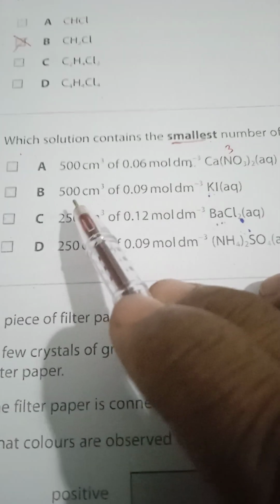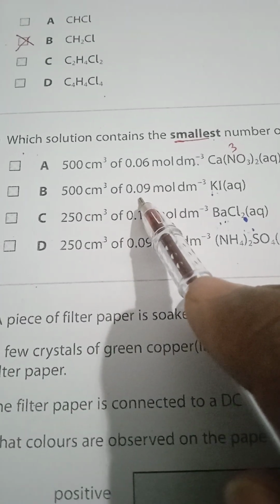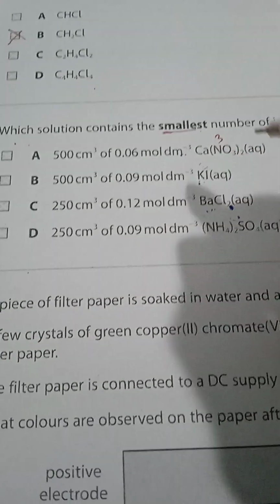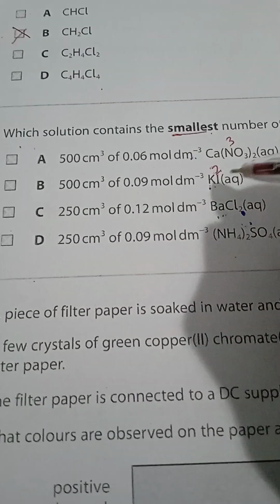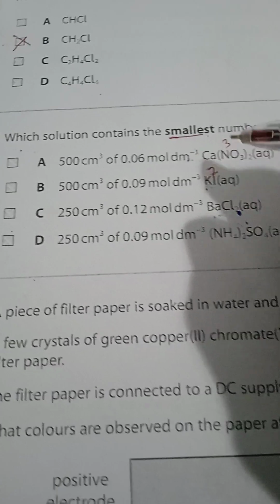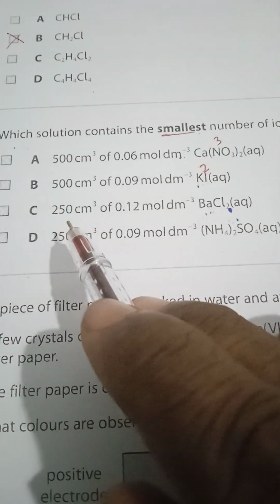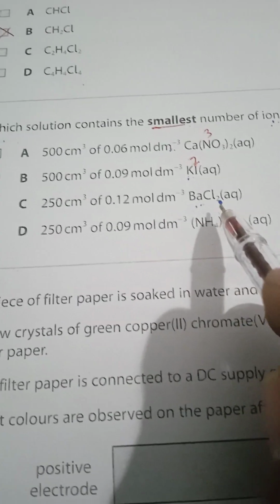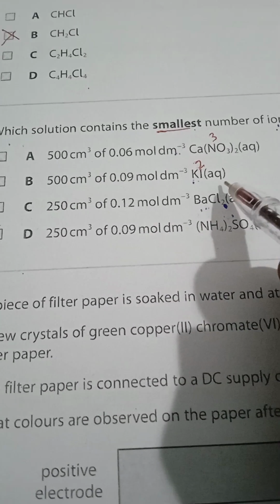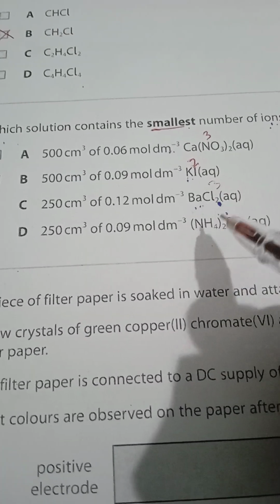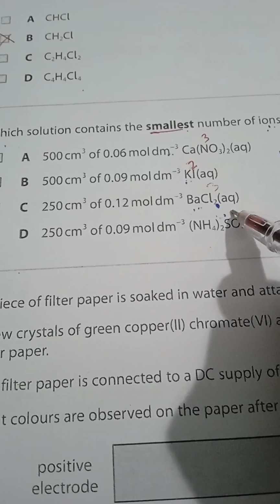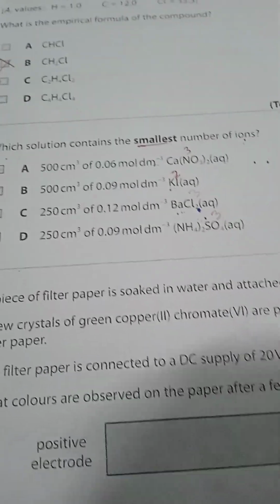And here 500 is the volume, concentration is 0.09, and here how many ions? 2 ions, 1 molecule makes 2 ions. Then 250 is the volume, and barium chloride has 2 chloride and 1 barium, so totally 3 ions. And there are 2 ammonium and 1 sulfate, so here also totally 3 ions.